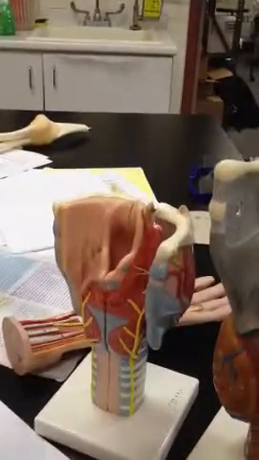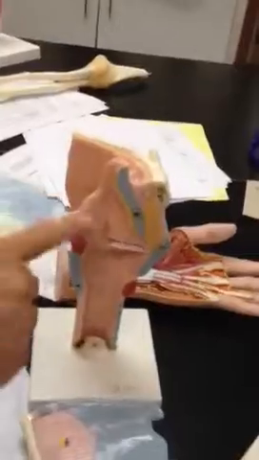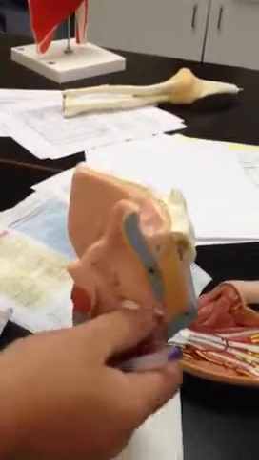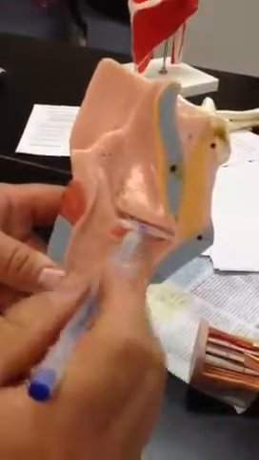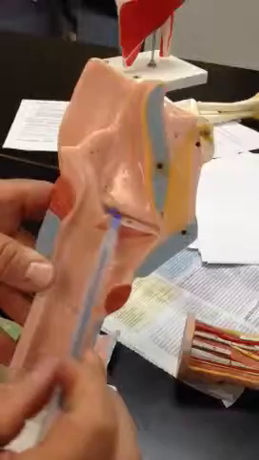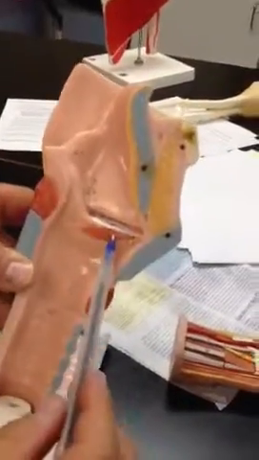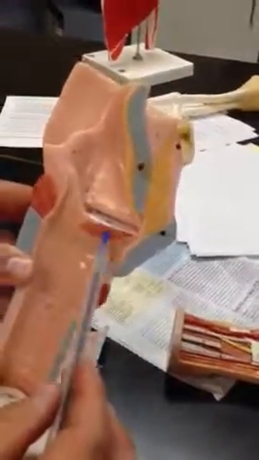Vestibular and vocal folds. I guess we have to open this up to show you that. So here's mucosa covering the inside of the larynx. And there's a space here that's called the ventricle. So that's the vestibular fold covered with mucosa. And that's the vocal fold. That's the true vocal cord down here.